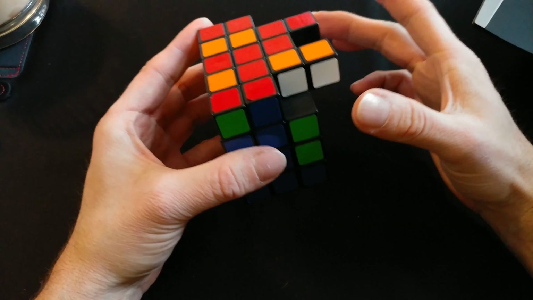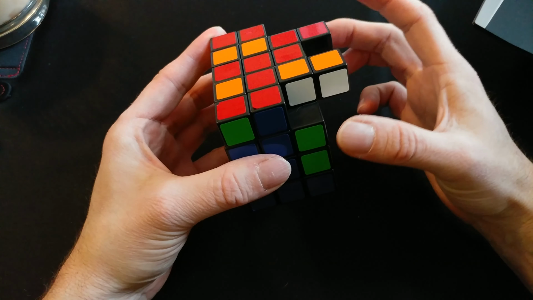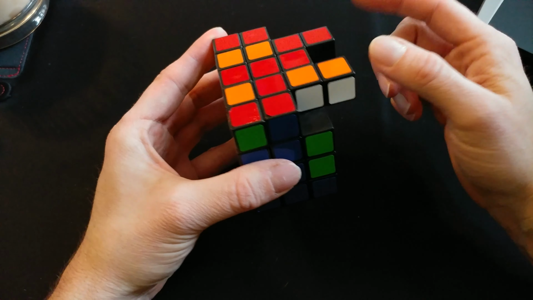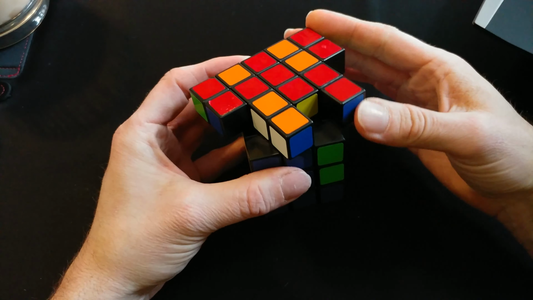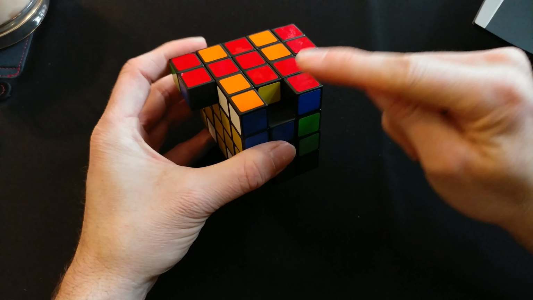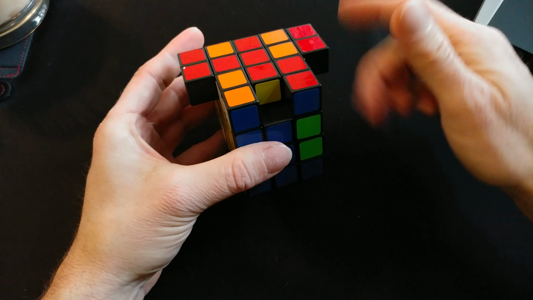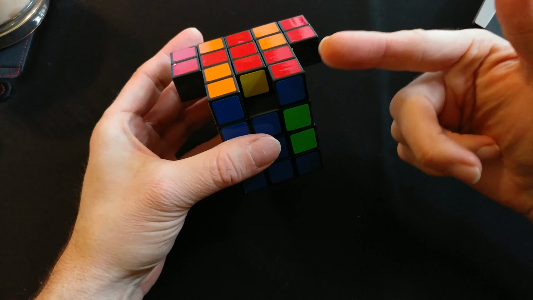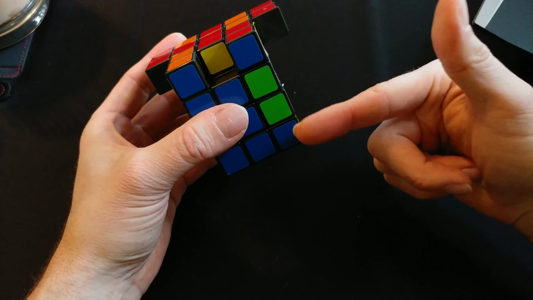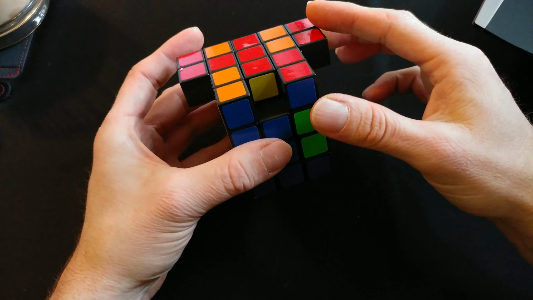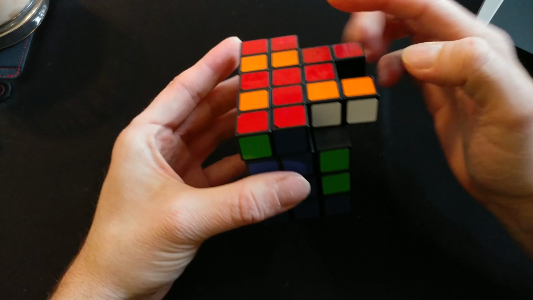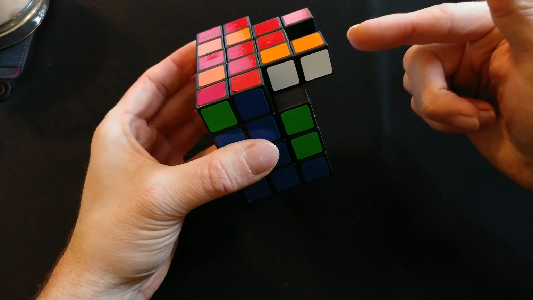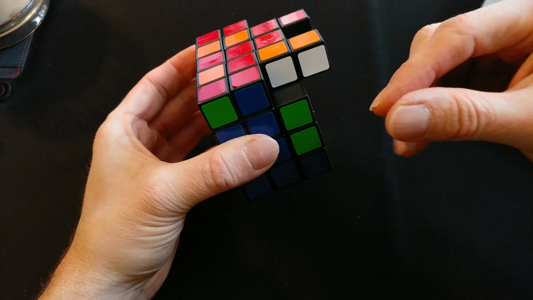Okay, but let's say that this was not in parity. Well, then what you could do is you can move this off to the side, do the algorithm. You'd basically be putting a dummy piece in, and then you would turn the correct piece in, and then do the algorithm again, and then the cube would be solved.